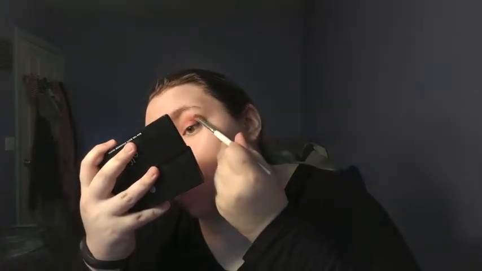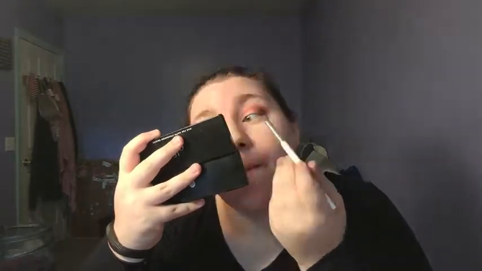I'm just gonna tap it on there, because I really don't want this to get too dark. And then I'm going to go back in with the blending eye brush and blend it out. Okay, that darkened it up a little bit. I think that did what I wanted it to do.